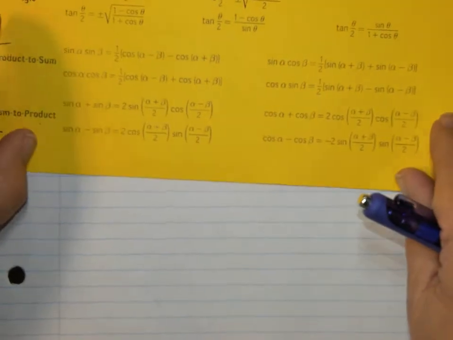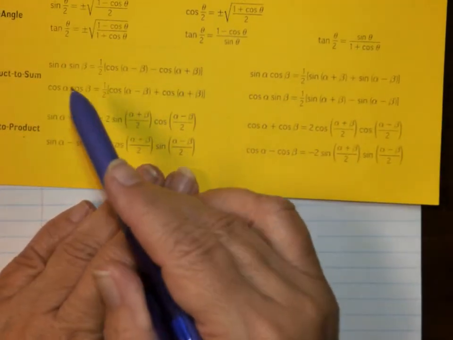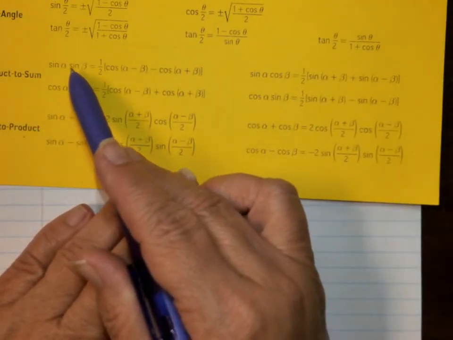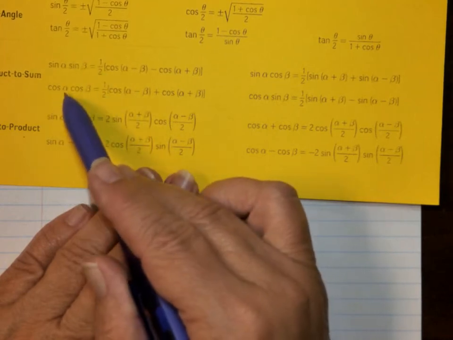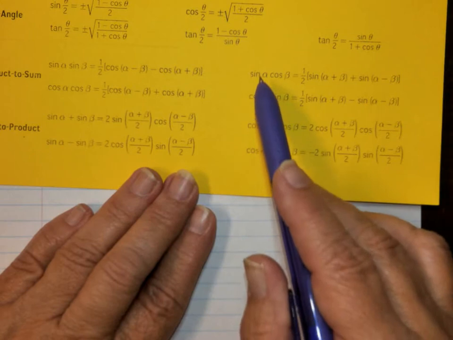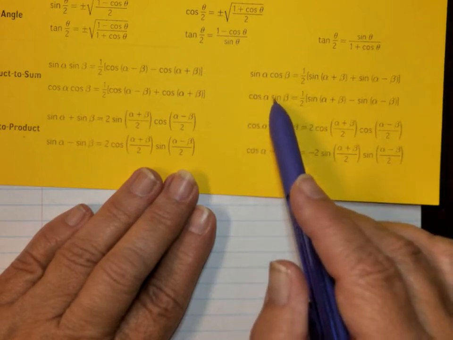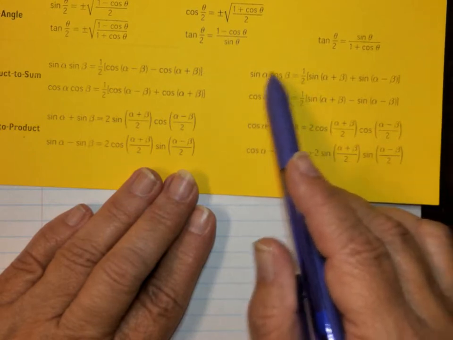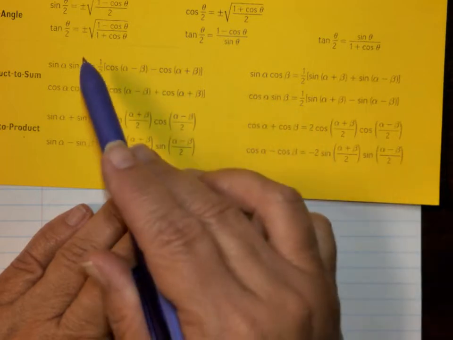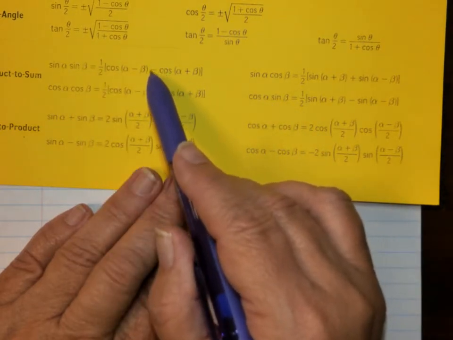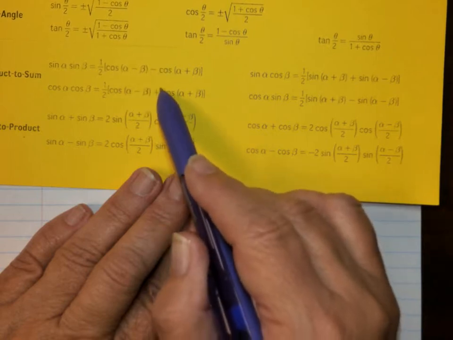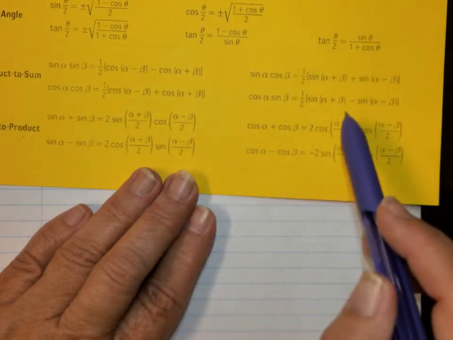So look at your little identities here. You see these are all multiplication: sine of an angle times sine of an angle, cosine times cosine, sine times cosine, cosine times sine. The other side of the identity is a difference, a sum, a difference.